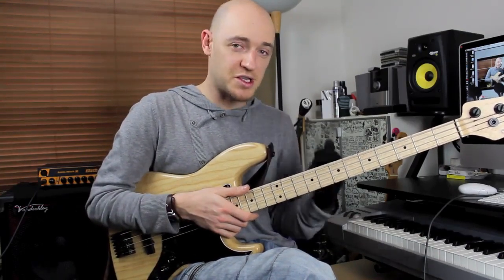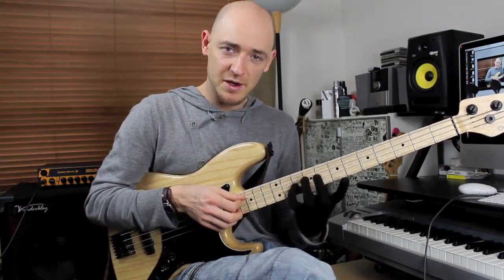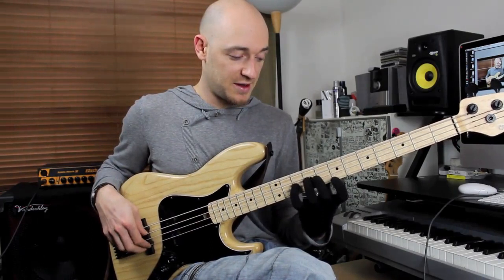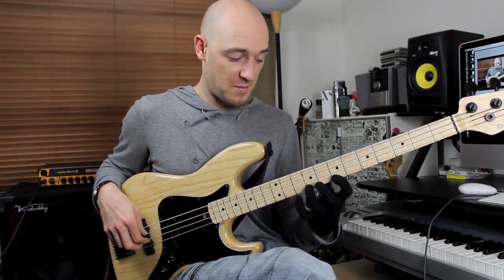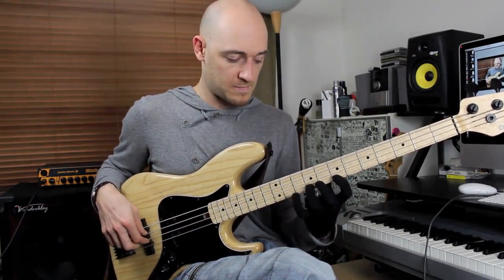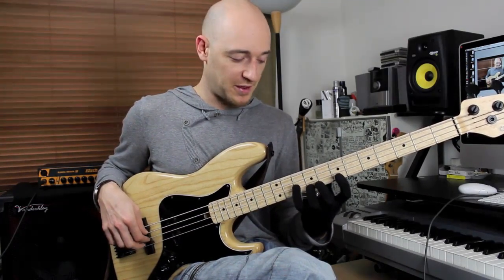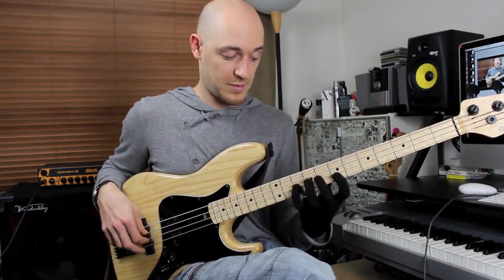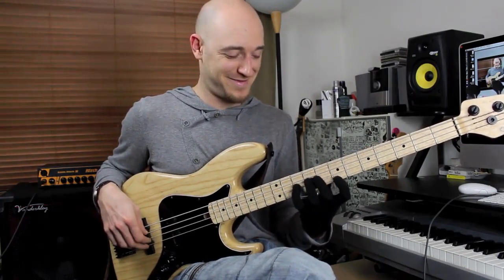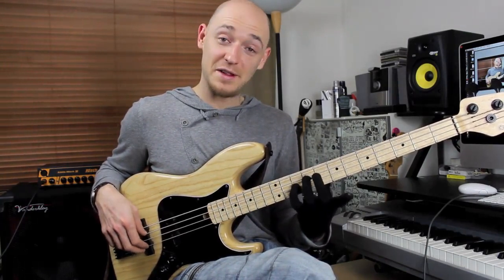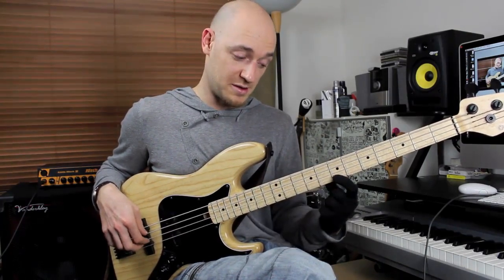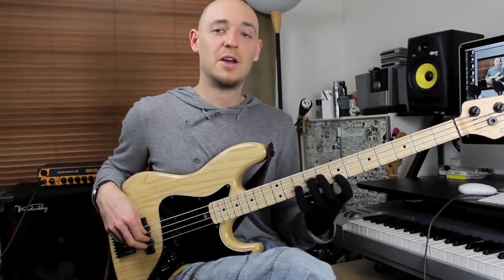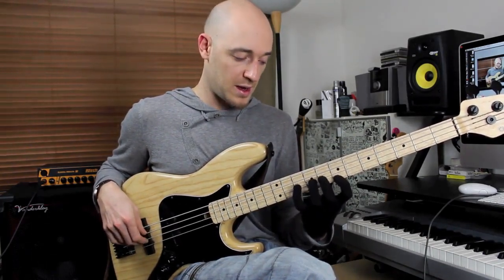Using that shape, I want you to start on the C on the little finger, and play C, D, E, and then back to C on the 4th finger, and then to the 1st finger on the G string. So boo ba dee boo ba. And again, boo ba dee boo ba.